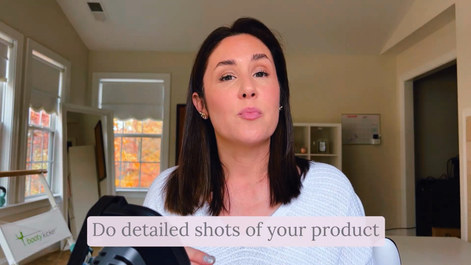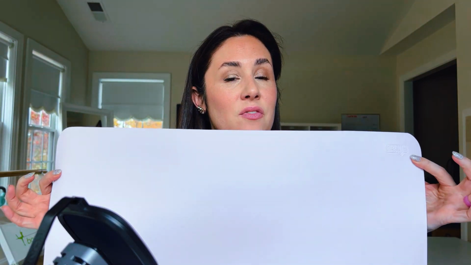So you can go in and do detail shots of your products. Take a table, put something out that is like one of your branding colors. So for me, for example, my branding colors are like a blush pink, gray, white, black, and like a soft kind of rose color. So you can go on Amazon and get a little mat that is for underneath your computer, for your desktop or whatever. Get it in something that matches your branding. So this is like a blush pink one.